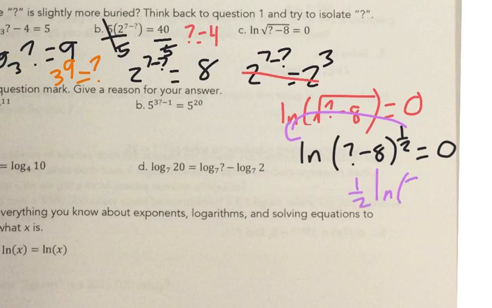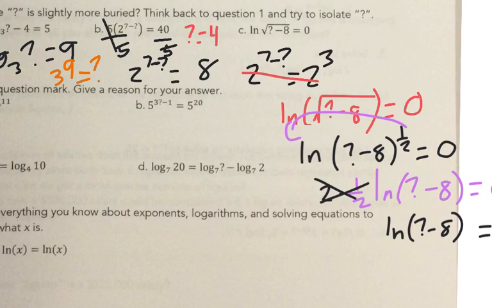1/2 natural log of the question mark minus 8 equals 0. Now isolate the logarithm. The natural log is being multiplied by half. So how can I get rid of that? Divide by half. I multiply by 2 because I'm old school, but that's the same thing as dividing by half. So those cancel. What's 0 times 2? 0. And now I have a logarithm isolated. So what can I do? The logarithm's isolated.